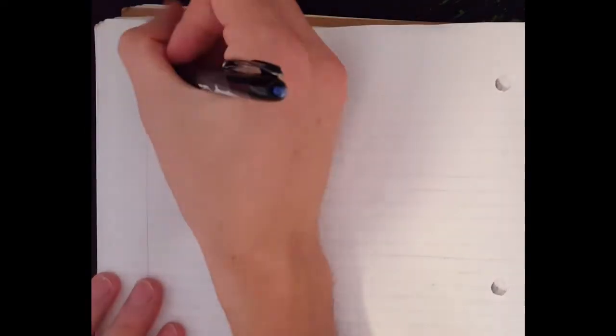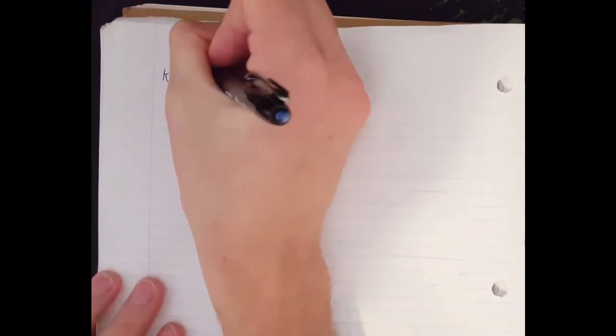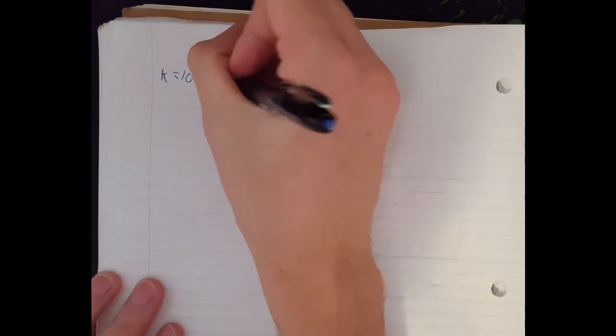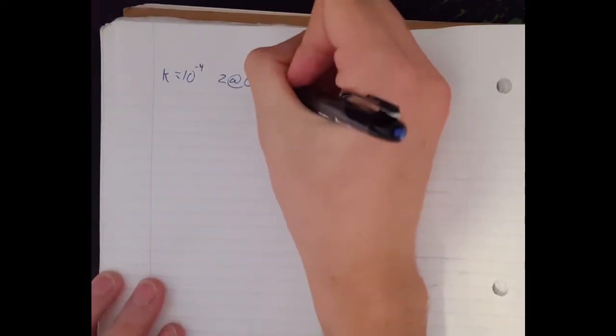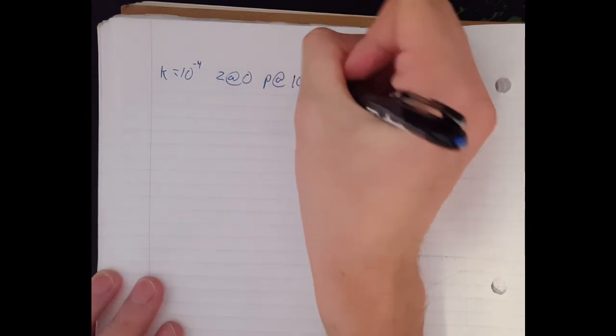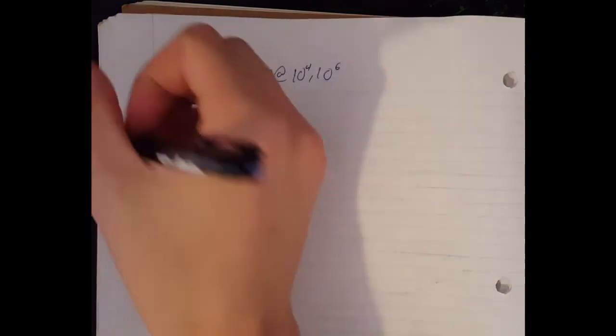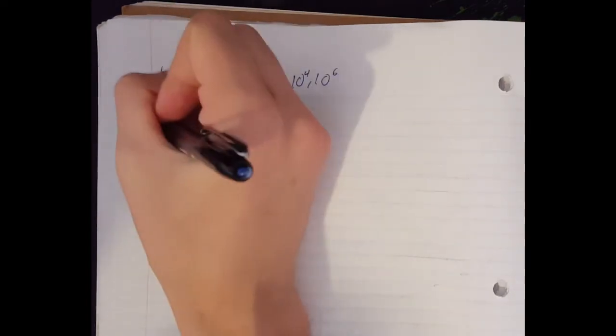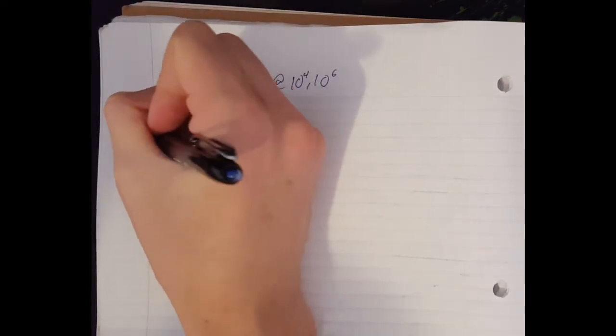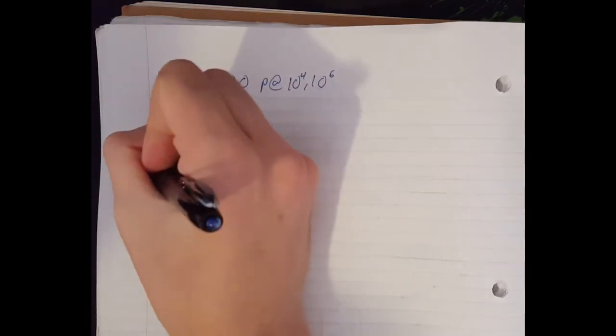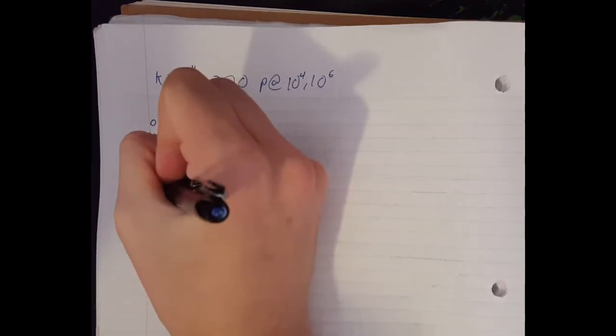So now let's do the Bode plots of these. We have K equals 10 to the negative 4th, 0 at 0, poles at 10 to the 4th, 10 to the 6th. Negative 20, negative 40, negative 60, negative 80.